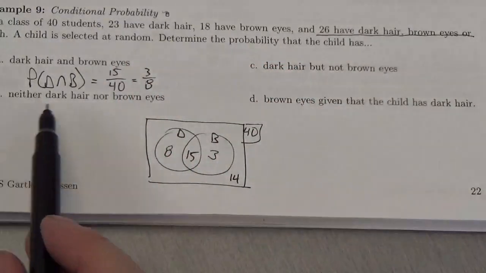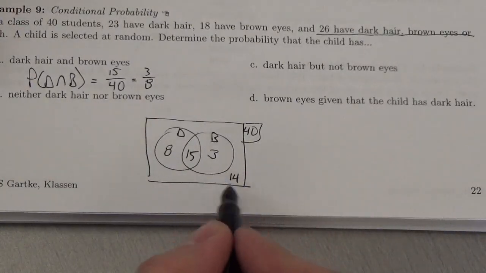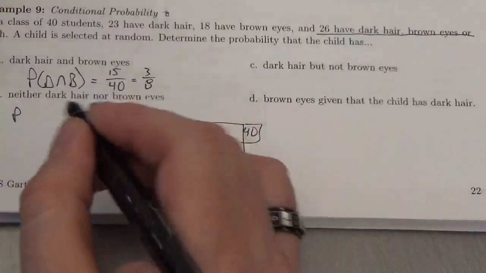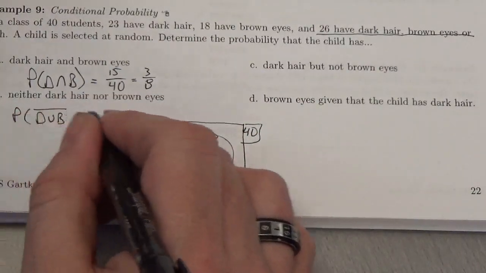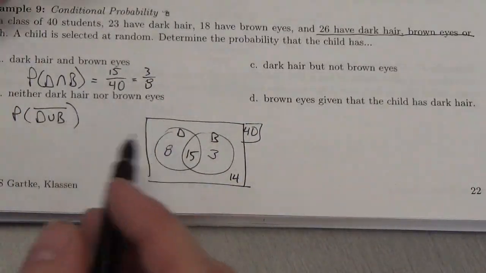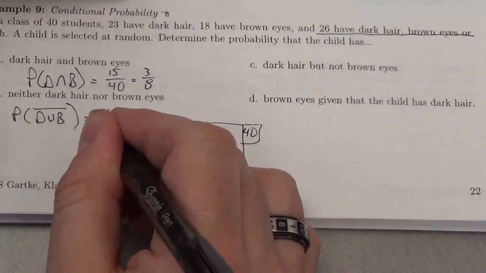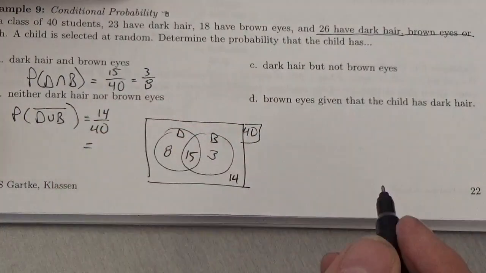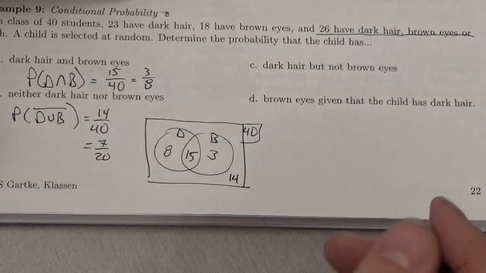How about neither dark hair nor brown eyes? So that's this group right out here. That is the complement of dark hair union brown eyes. They don't have either one of those. They don't have the dark hair, don't have the brown eyes, don't have both of them. So that's this bit out here. So it's going to be the 14 out of the 40. And those are both divisible by 2, so we're going to get 7 out of 20.